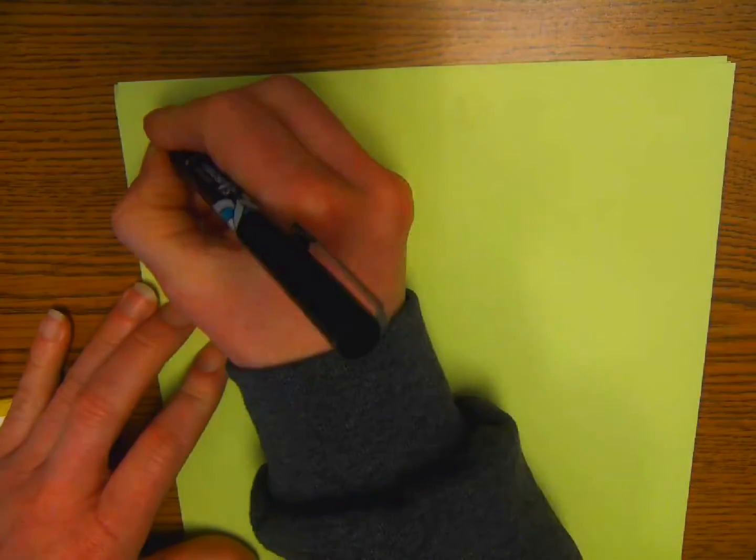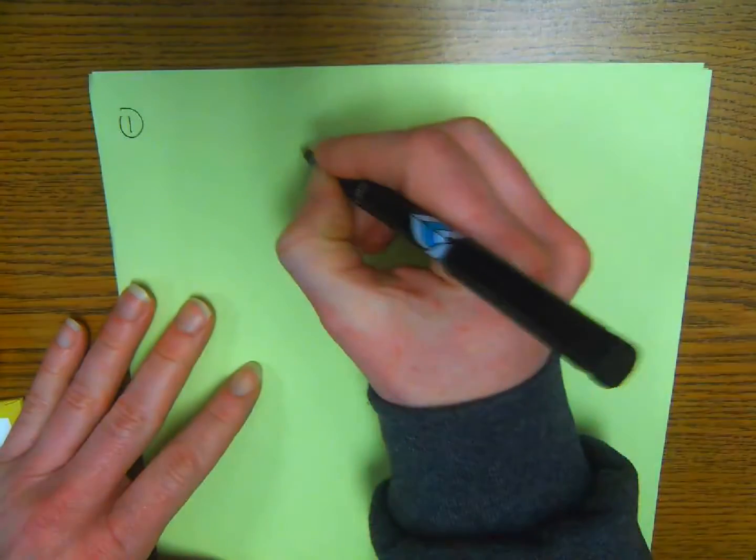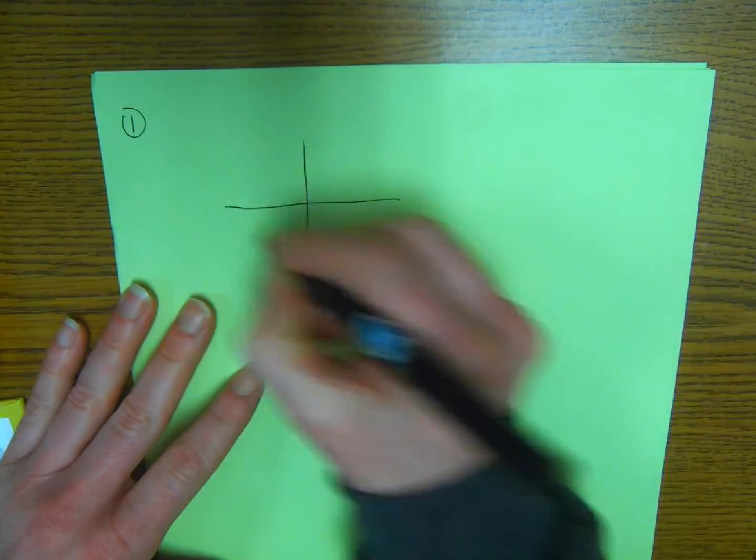So question 1, there was a picture of an XY axis, and it says the solid lines between planes perpendicular to the x-axis at x equals -1 and 1.